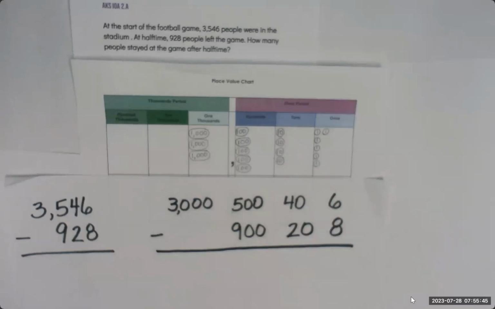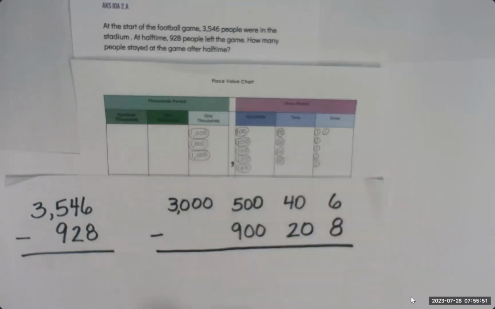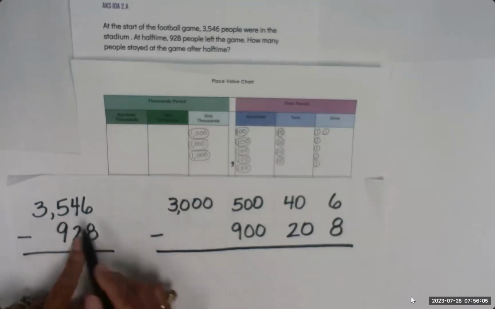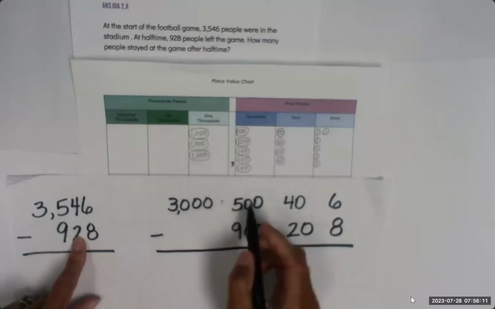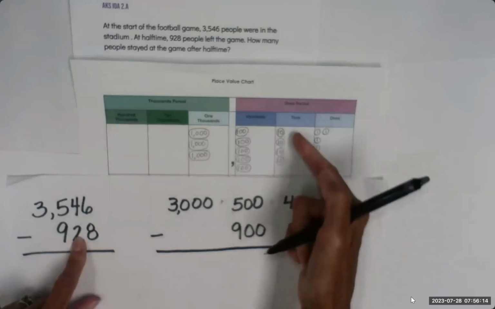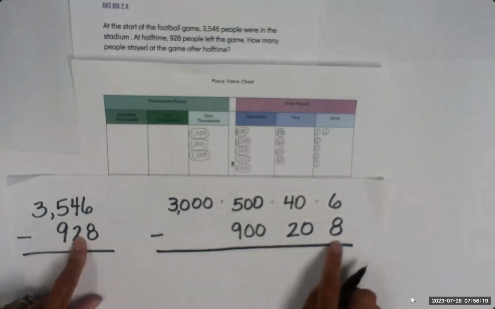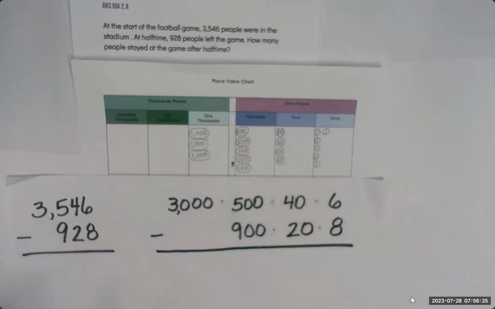Okay, so let's solve this problem with a pictorial model now and with expanded form. All right, so with expanded form, we basically expanded out each number by its place value. So 3,546 was expanded as 3,000 and 500 and 40 and 6. And then we're removing or subtracting the 928, all right?